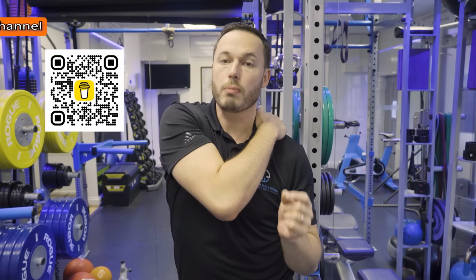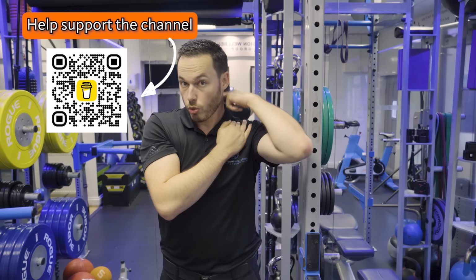Now last but very much not least is a muscle called the levator scapula. It attaches to the top corner of your shoulder blade and goes all the way up into your neck. Many of my patients are tight in this muscle, and this is a really good stretch to get that muscle.